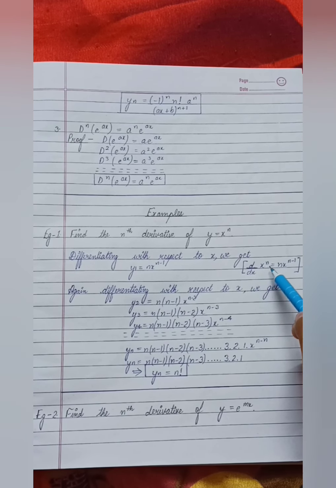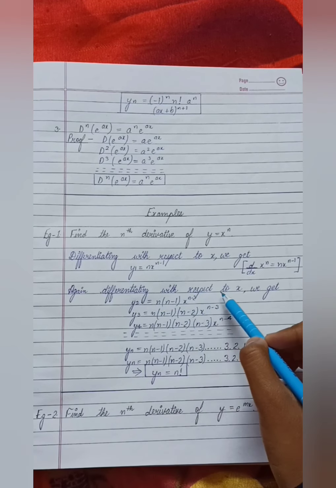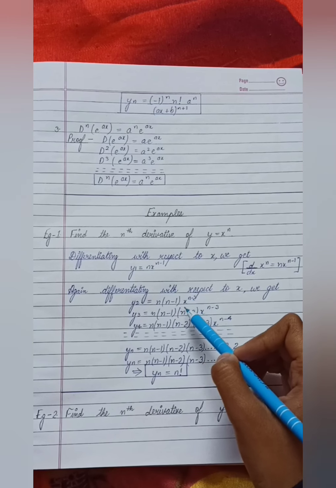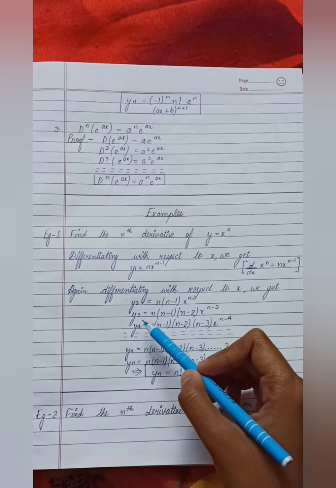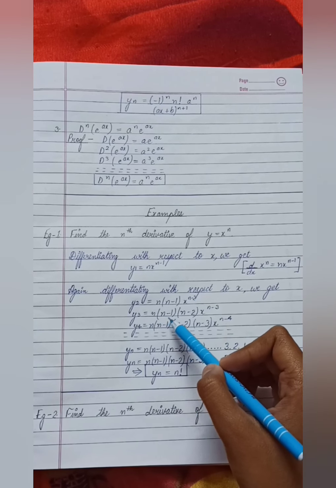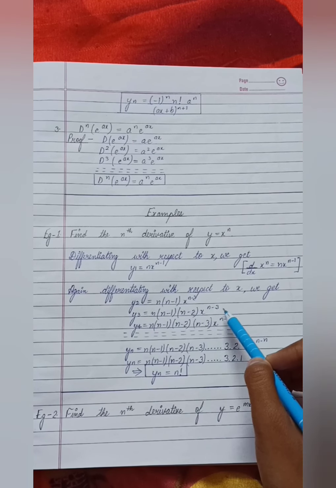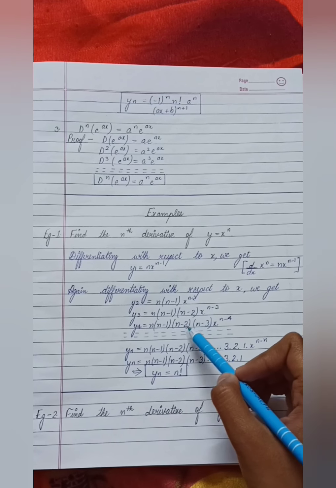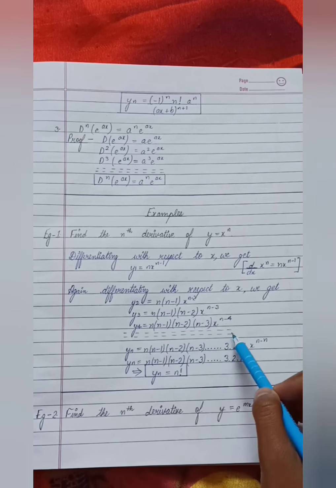d by dx of x to the power n equals n into x to the power n minus 1. Again, differentiating with respect to x, we get y2 equals n into n minus 1 into x to the power n minus 2. If we differentiate it again, we would get y3 equals n into n minus 1 into n minus 2 into x to the power n minus 3, and y4 equals n into n minus 1 into n minus 2 into n minus 3 into x to the power n minus 4, and so on.